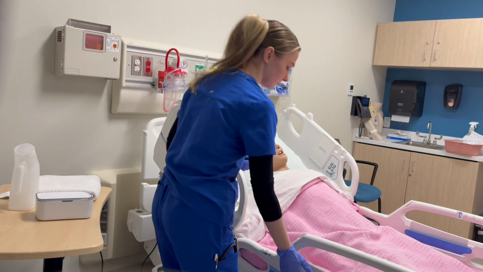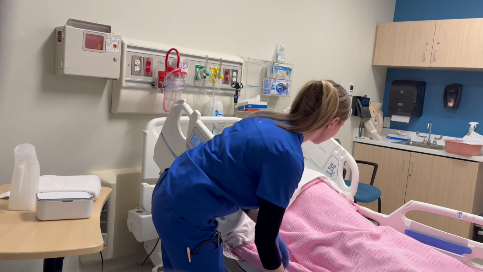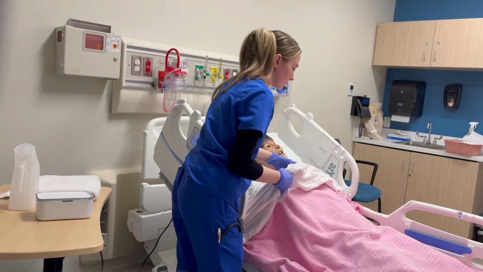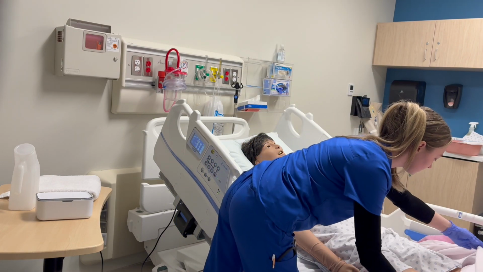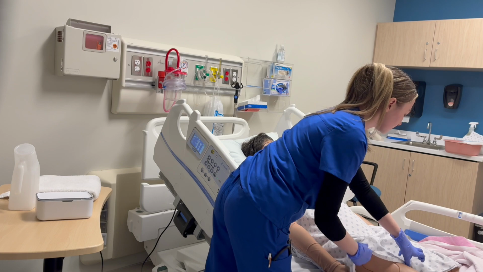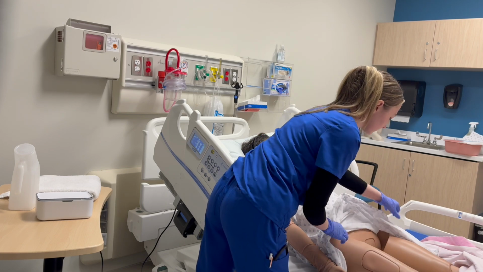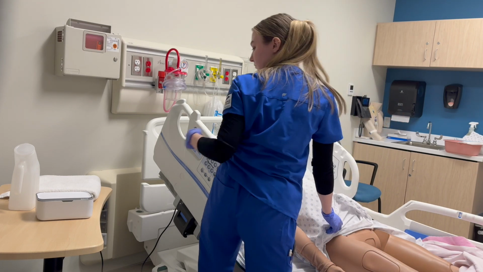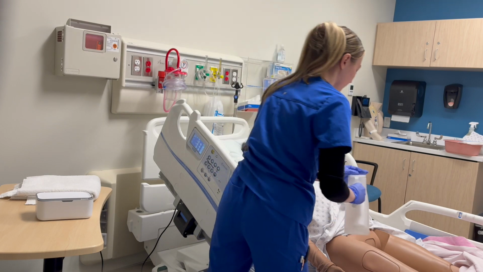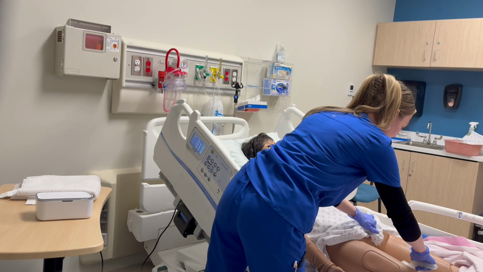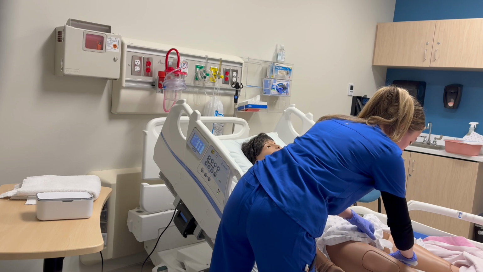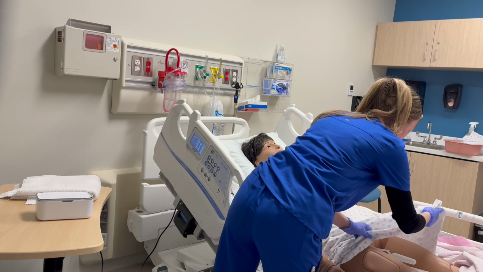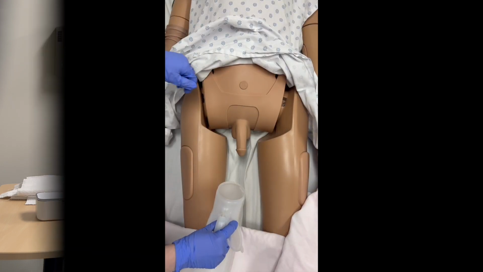When assisting a patient with a urinal, you want to make sure that you have gloves on and you've introduced yourself and you have your supplies ready. Then you're going to uncover the patient and maintain as much patient privacy as you can, so making sure they're not more uncovered than they need to be. You can also place an absorbent pad underneath them if necessary, and then you're going to position the urinal correctly.